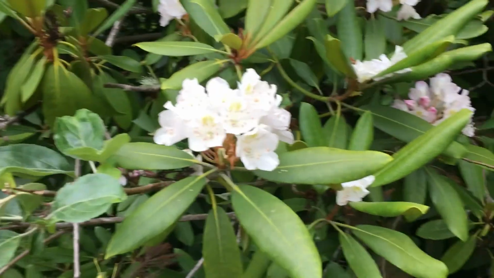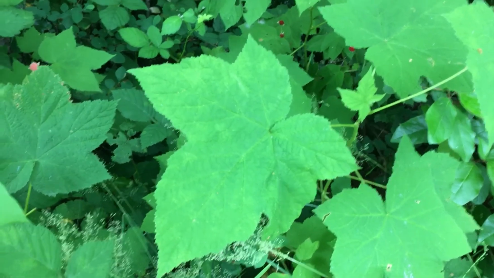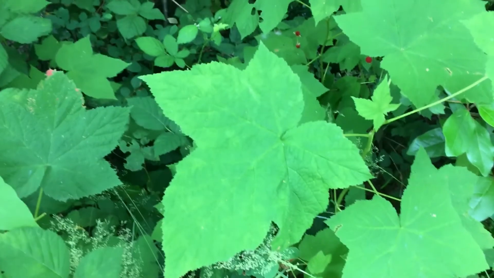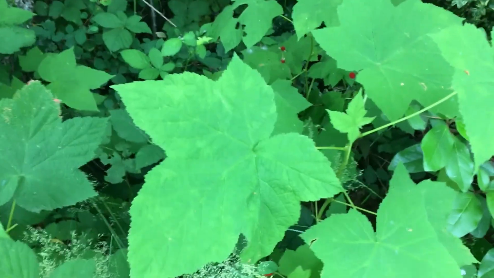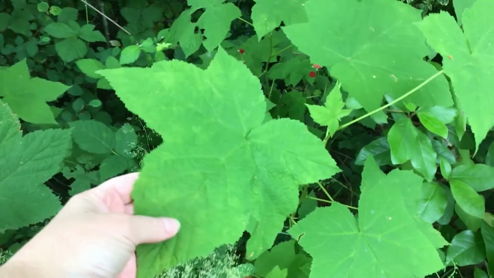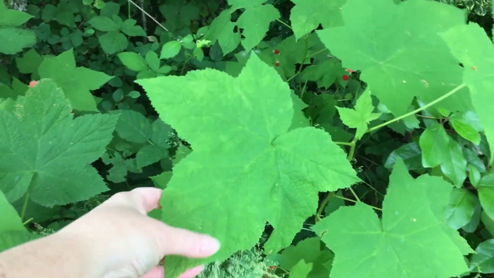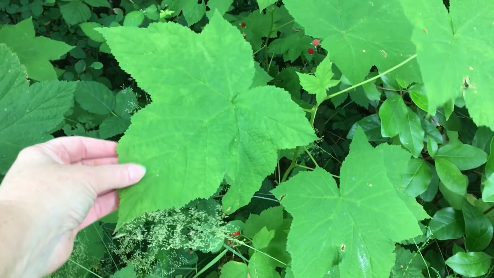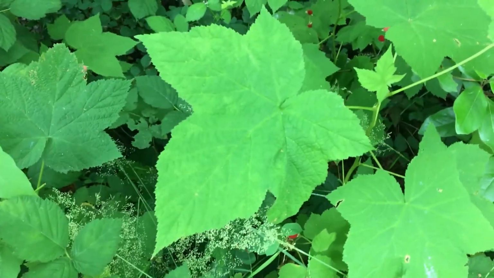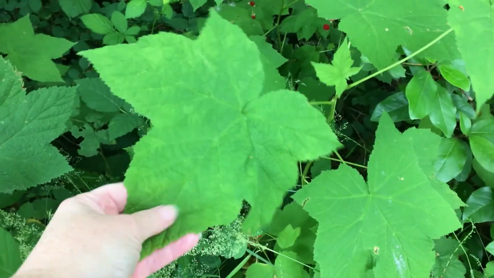Okay, this is a review one. Here is our thimbleberry again, reviewing that one from last week. So this is Rubus parvifolius, which means small leaves, but it doesn't have small leaves. They're actually pretty big and they're fuzzy. Remember, this is nature's toilet paper. Because even though this is in the blackberry family, this one is not thorny.